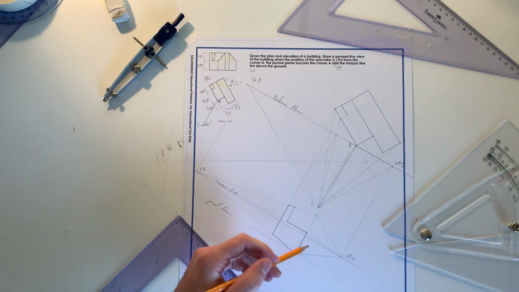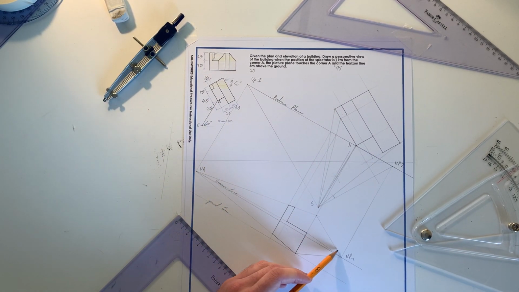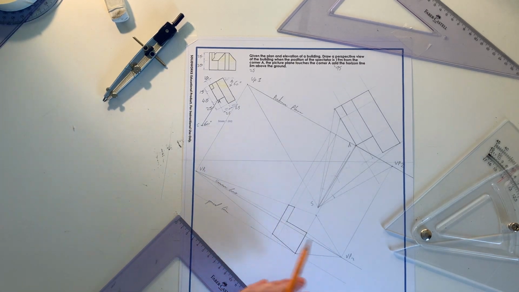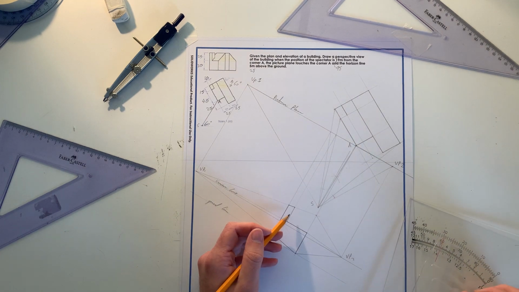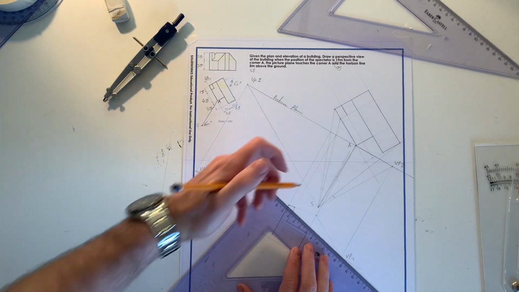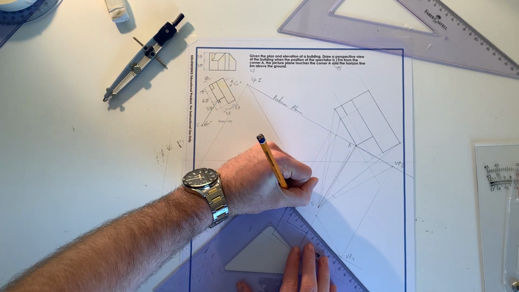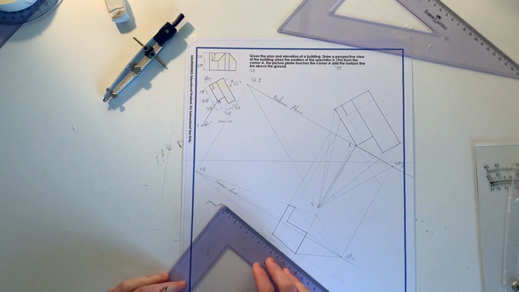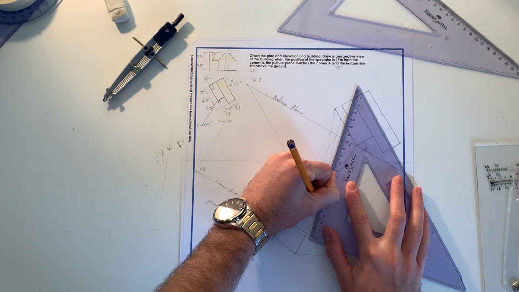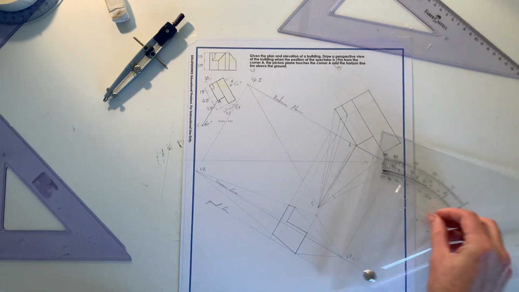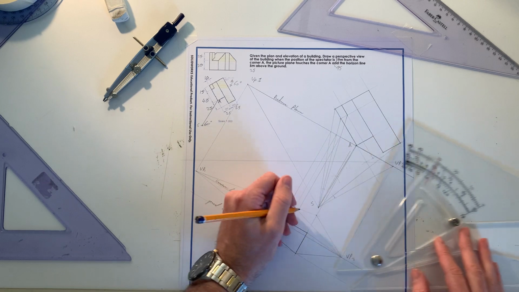Now I'm just going to keep following that method of bringing down points here and joining back to VP1 and VP2 to finish off the rest of it. So I'm just going to continue on. So now what I need to locate is the back, so let's say this back corner of the chimney. I can join this back to VP2. That corner back to my spectator where it intersects. Down, that's in there.